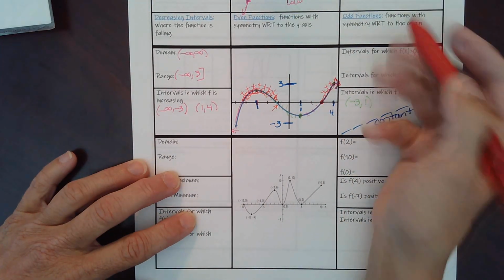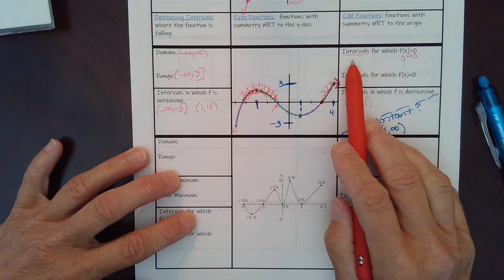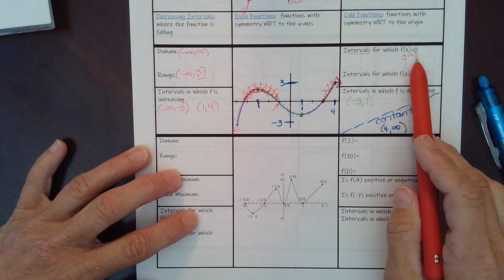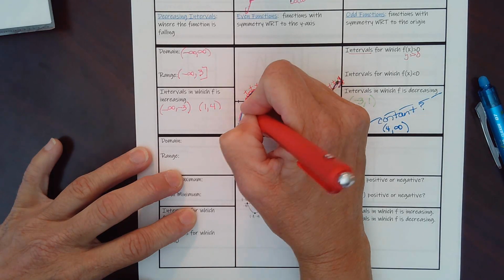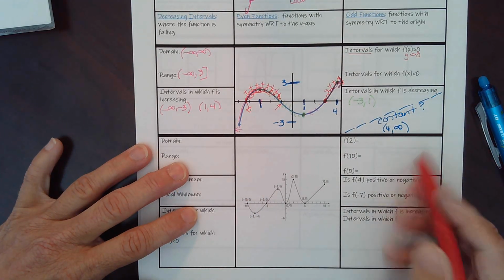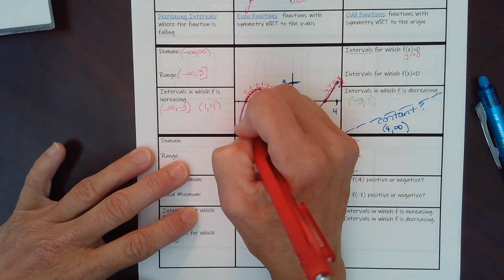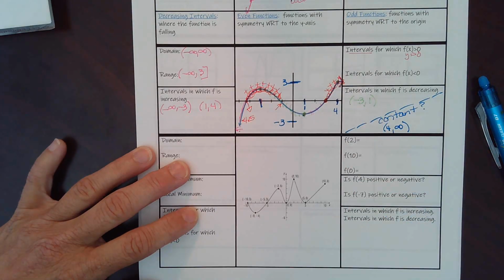So again, an interval is always x values. So the interval for which the y values are greater than 0 begin at this x value. And it's not a really nice, friendly x value, so we're going to name it negative 4.25.